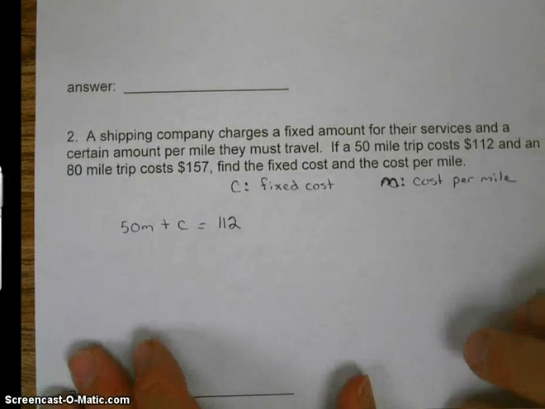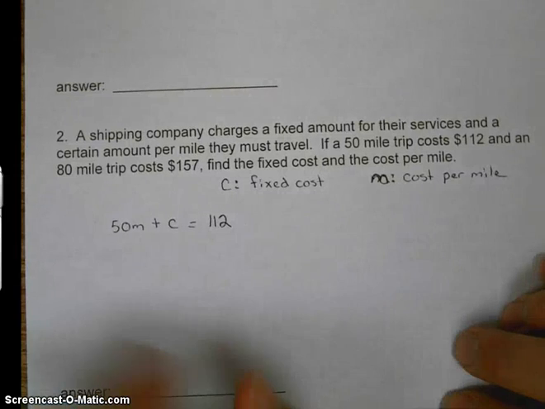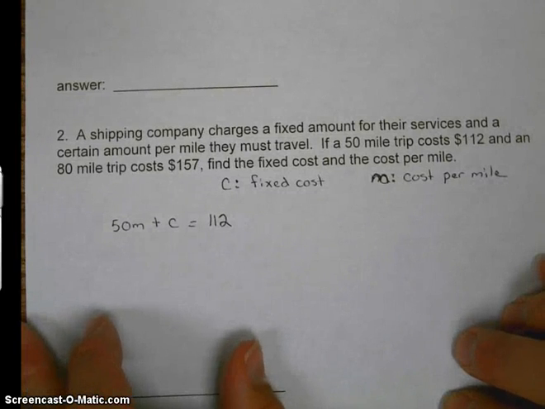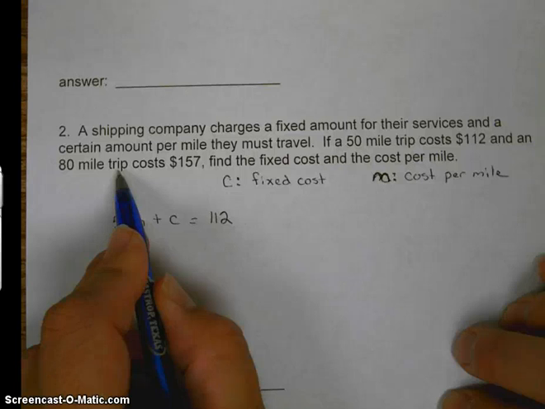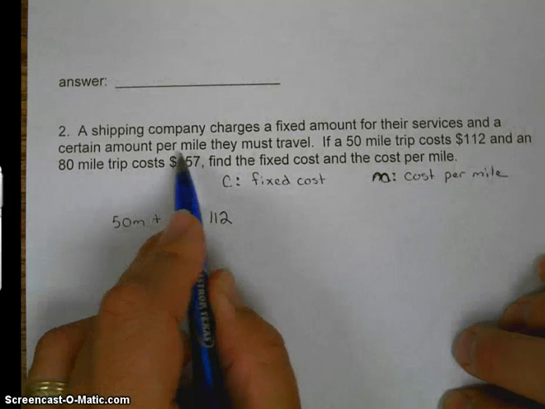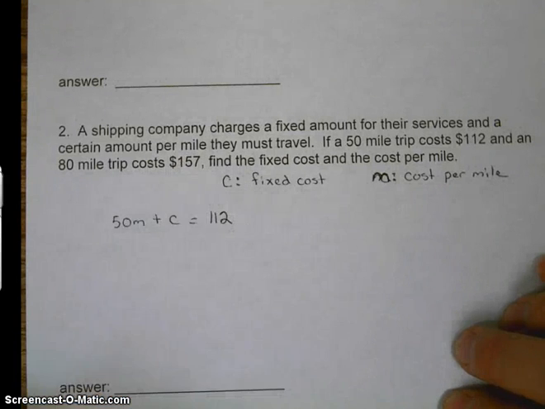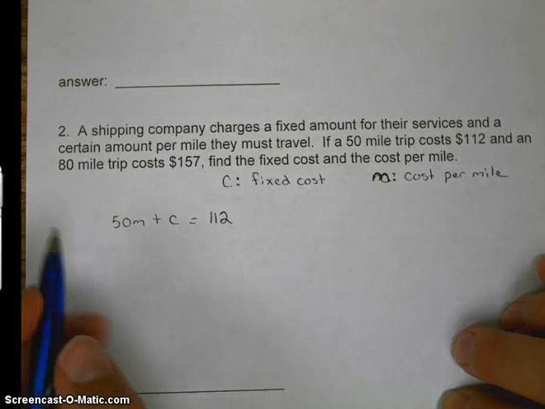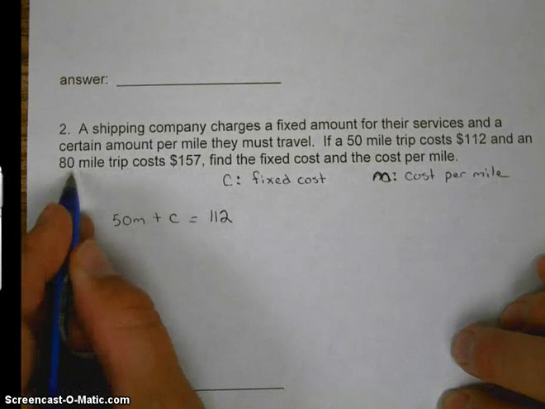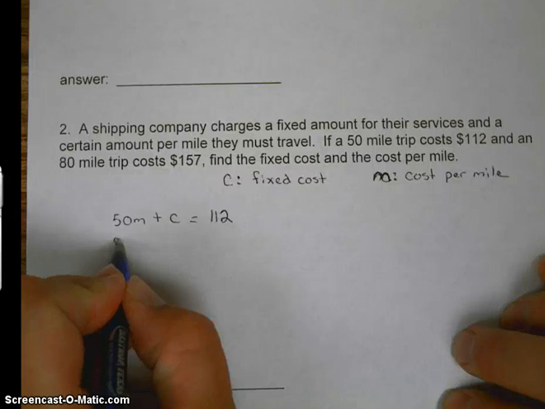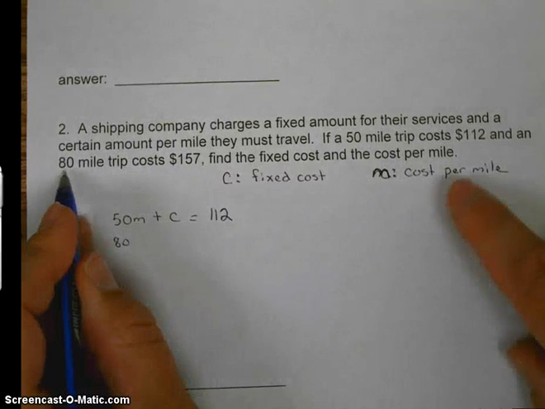Okay, let's keep moving. Now they give us another example. So we have an 80-mile trip, costs $157. So again, 80-mile trip, so we're going 80 miles. We have to multiply that times the cost per mile.